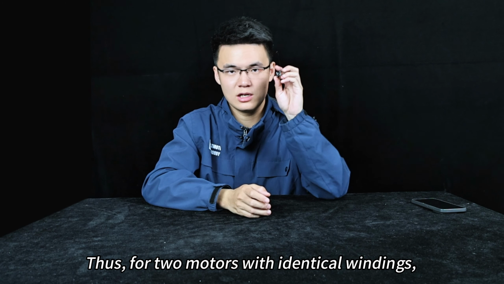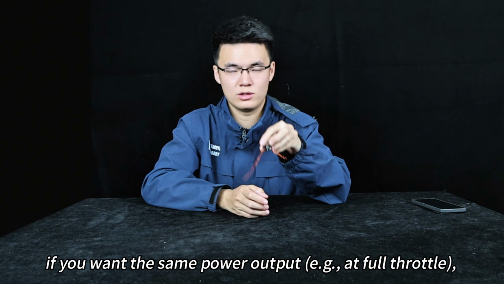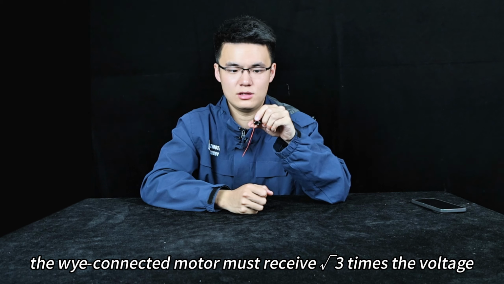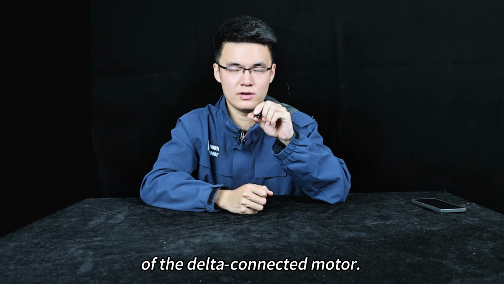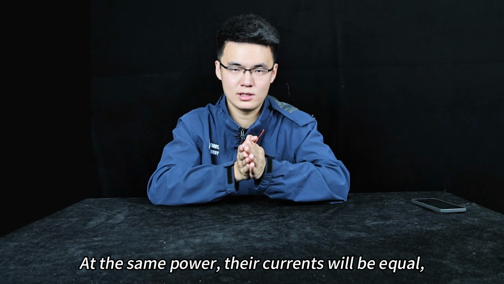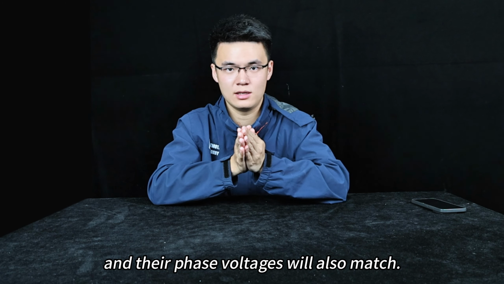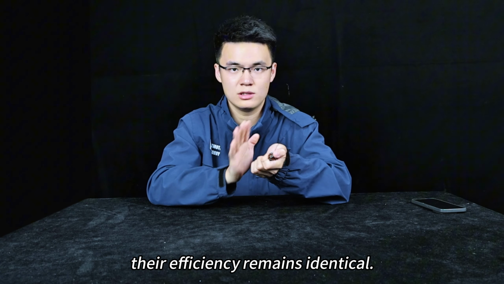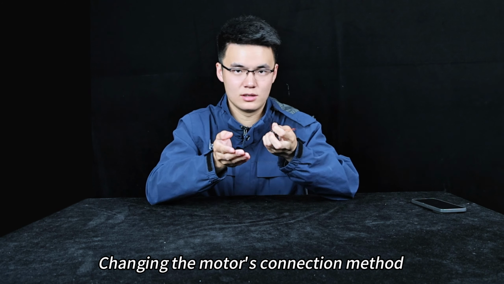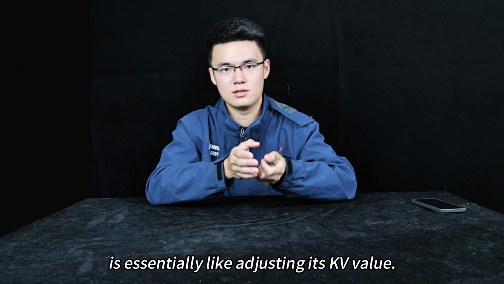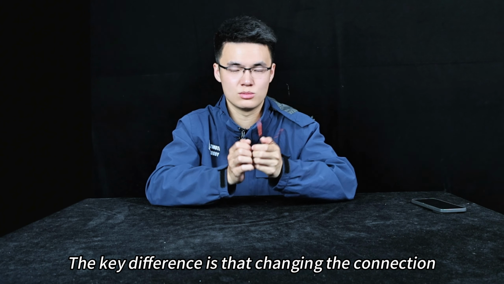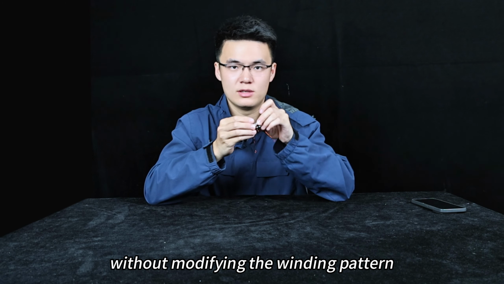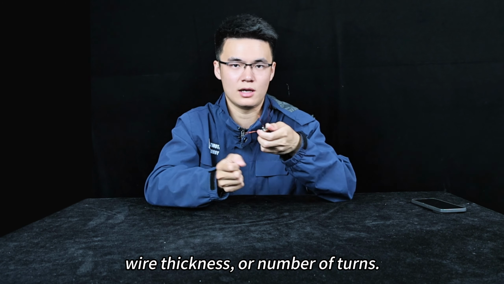Thus, for 2 motors with identical windings, if you want the same power output, for example, at full throttle, the Y-connected motor must receive square root 3 times the voltage of the delta-connected motor. At the same power, their currents will be equal, and their phase voltages will also match. Since voltage and current per phase are the same, their efficiency remains identical. Changing the motor's connection method is essentially like adjusting its kV value. The key difference is that changing the connection allows you to alter the kV without modifying the winding pattern, wire thickness, or number of turns.